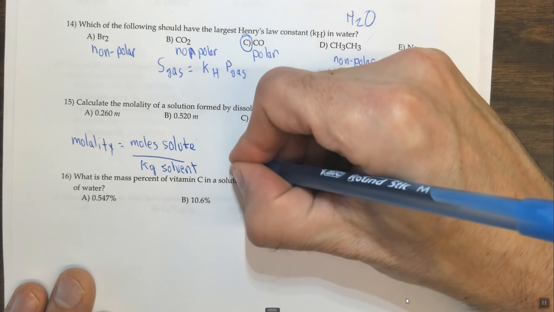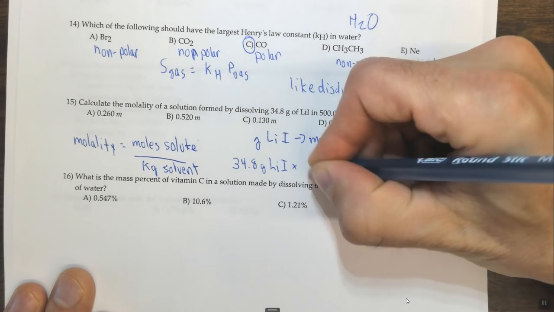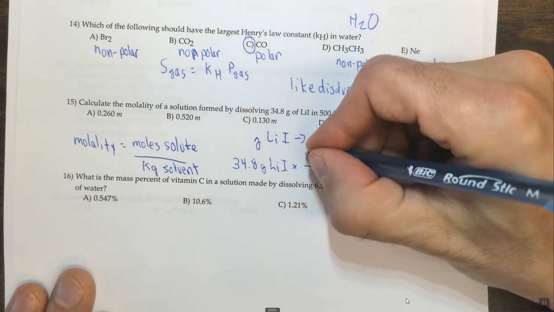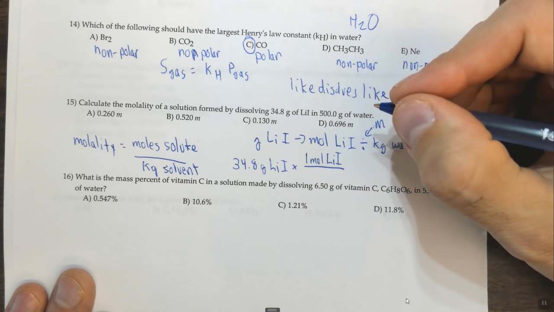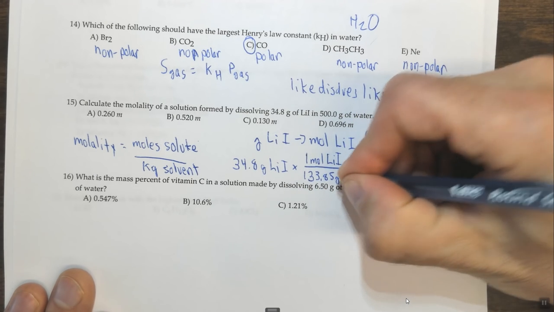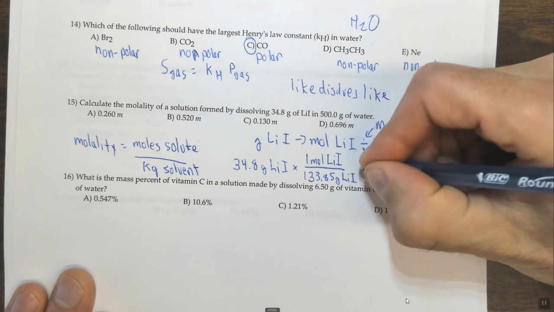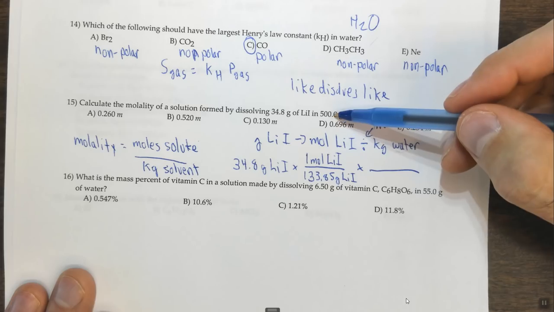So if we start with 34.8 grams of LiI, we convert to moles using the molar mass, and it turns out that 1 mole of LiI is equal to 133.85 grams of LiI. Then we want to divide by the kilograms of water.